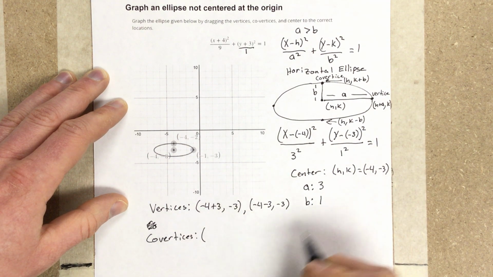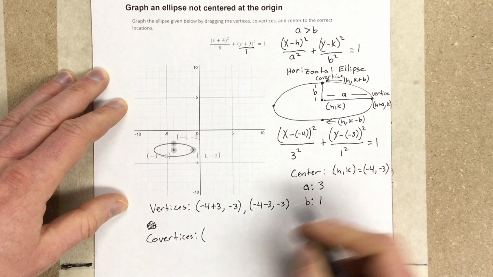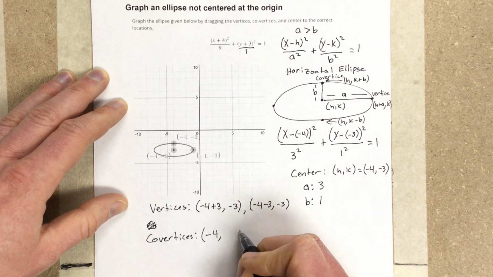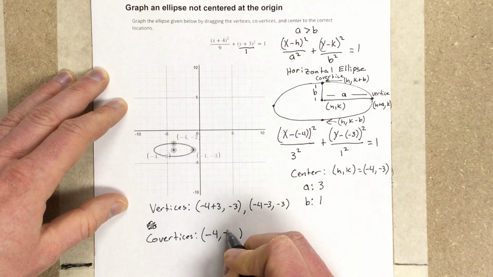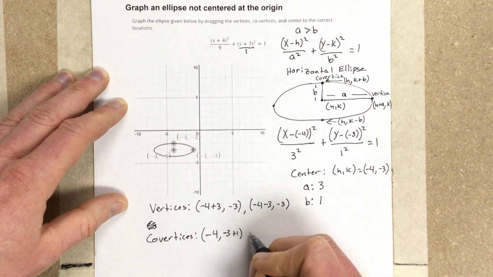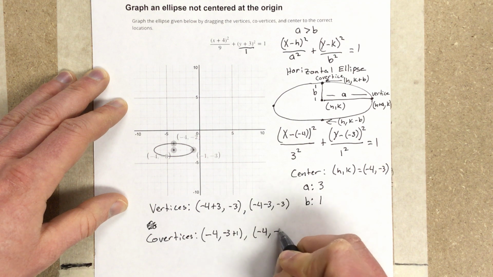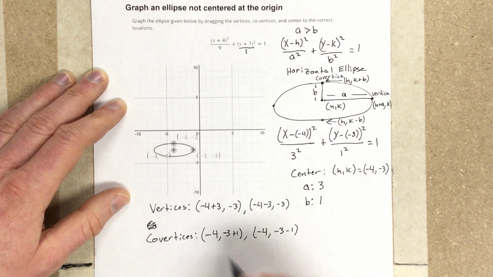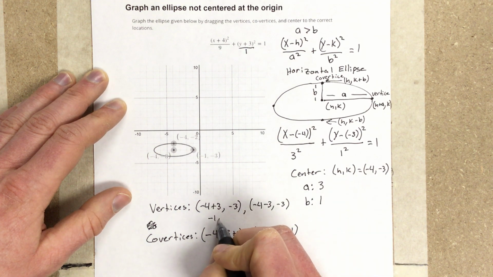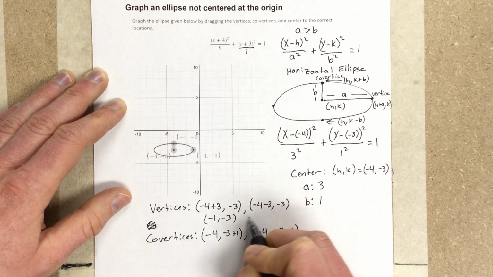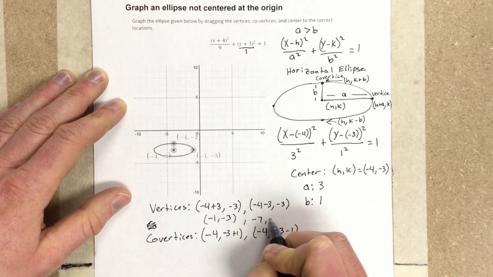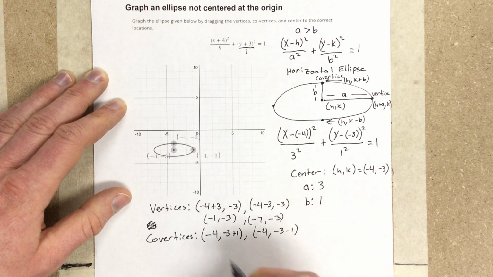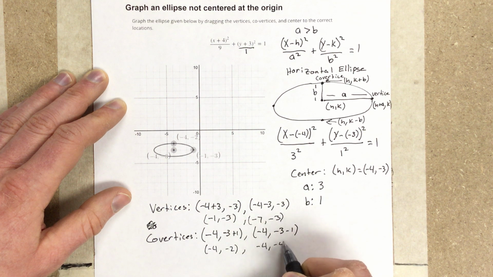That would be h, which is negative 4, comma, and then we'd have negative 3 plus 1, and then we would have negative 4, negative 3 minus 1. So my vertice would be negative 1, negative 3, one of them. The other one would be negative 7, negative 3. And then I have negative 4, negative 2, and negative 4, negative 4.